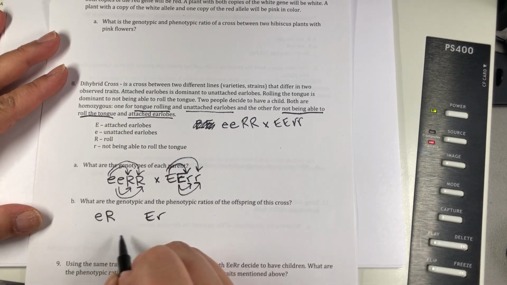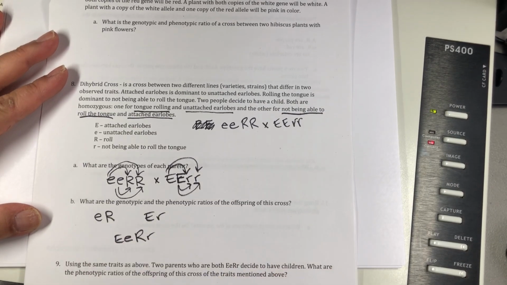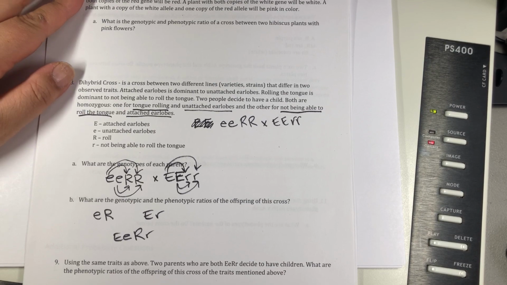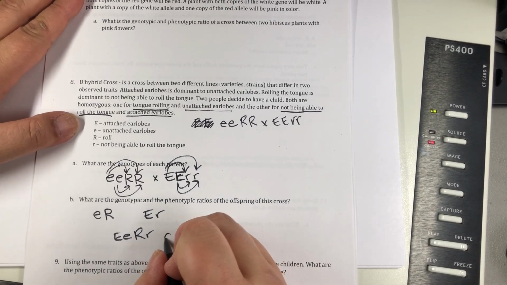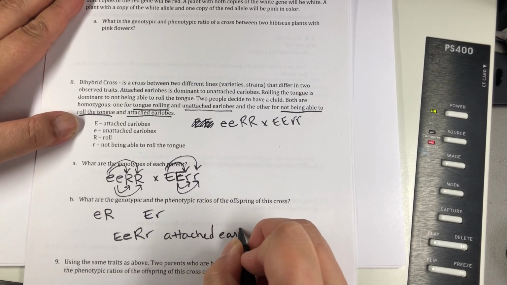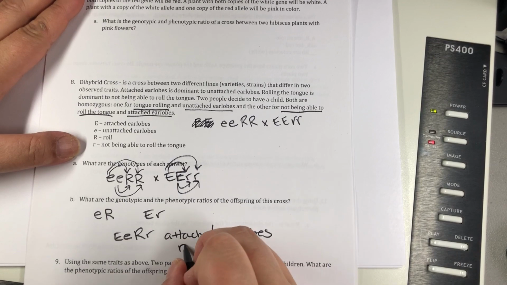So all the offspring are going to be big E, little e, big R, little r. They're all going to have attached earlobes, and they are all going to be able to roll their tongue.